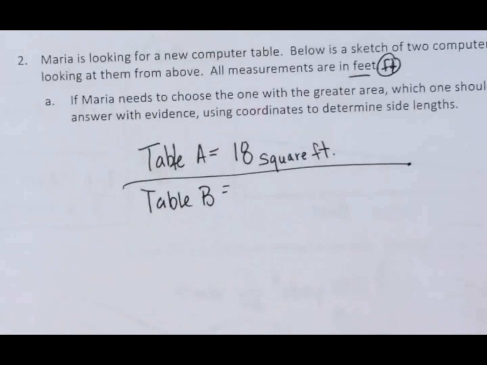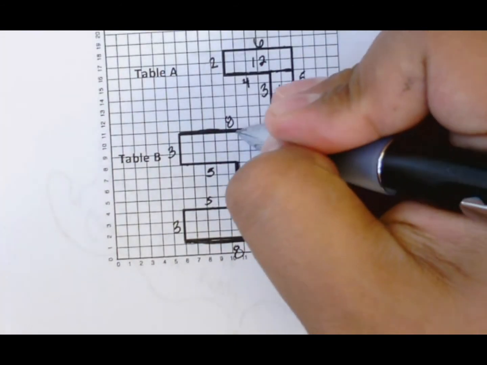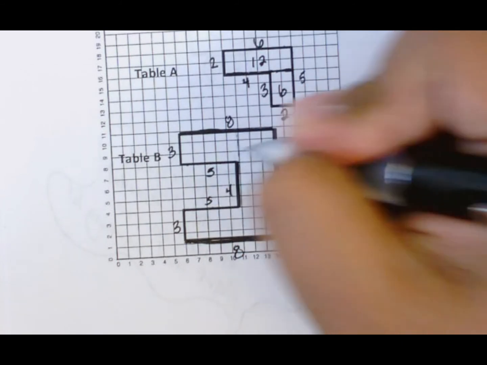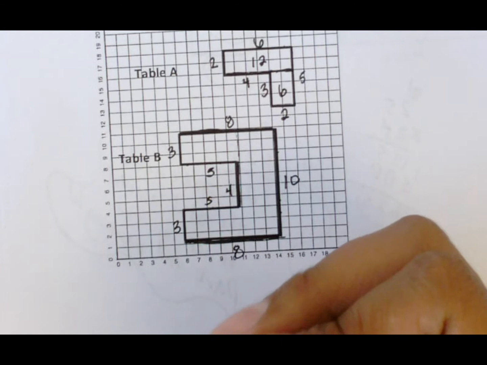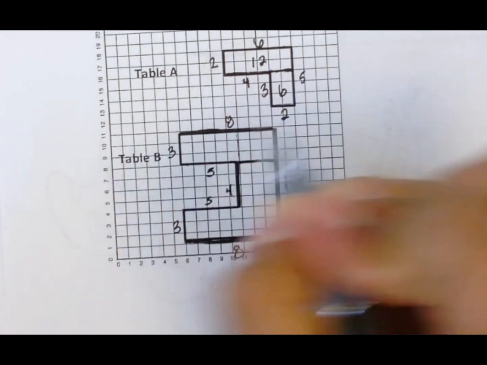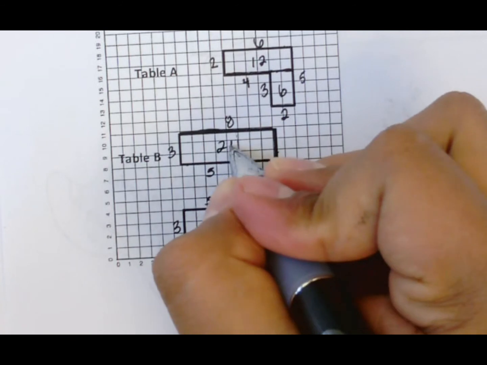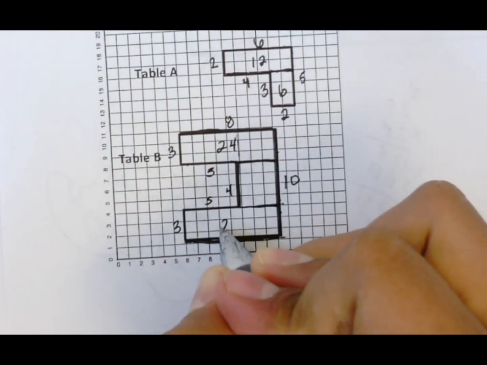All right, let's go ahead and figure out table B. I can do several things. I can either cut it this way, or I can cut it this way. Which way should I go? This way. Okay. Horizontal. 3 times 8 is what? 24. Oh, wait, look at this one. Isn't this the same? Yeah.